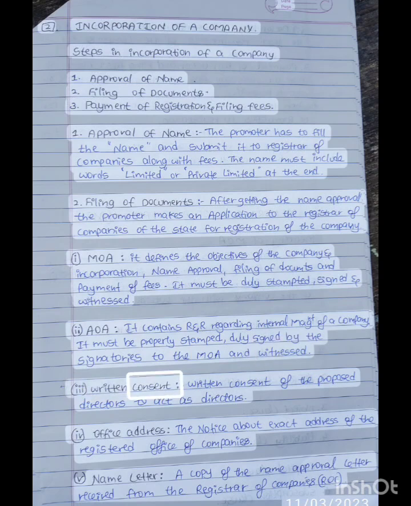Written consent. Written consent of the proposed directors to act as directors. Office address. The notice about the exact address of the registered office of the company. Name letter.